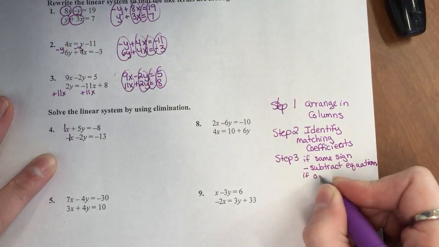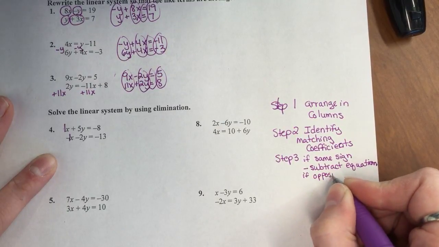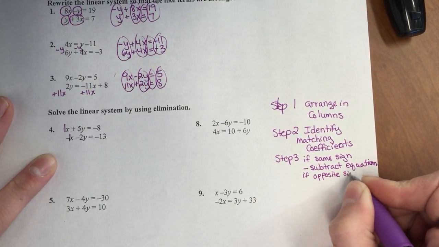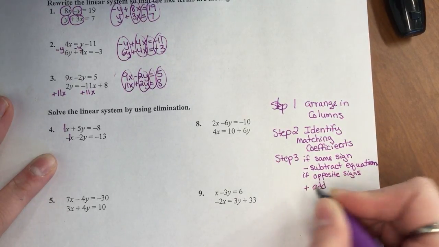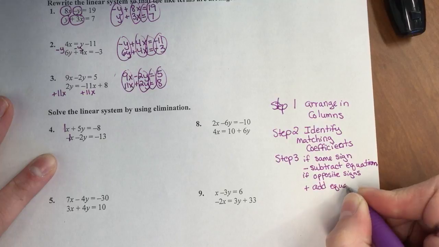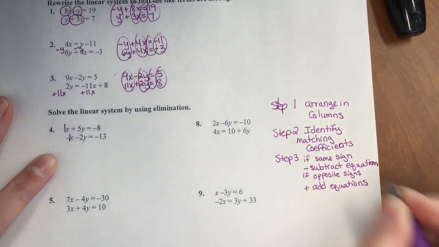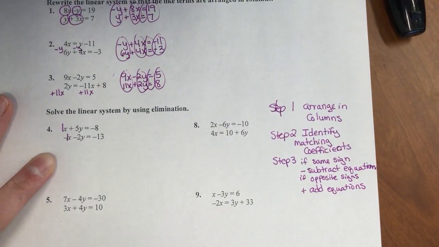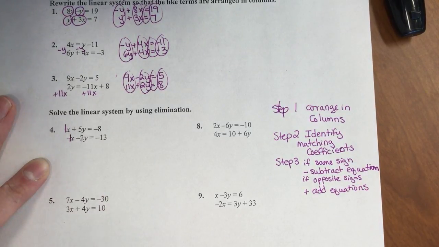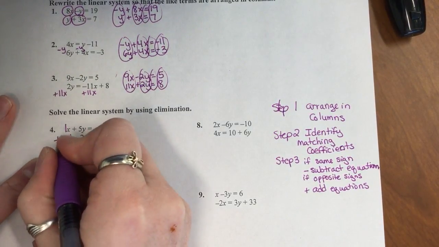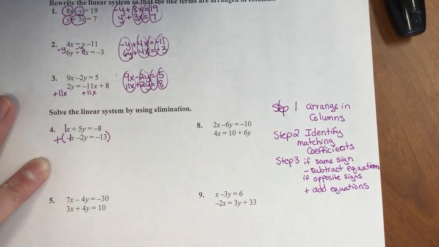If opposite signs, add equations. Okay, so these two, that is a positive and that is a negative, so they are opposite. So we are going to add the entire equation.